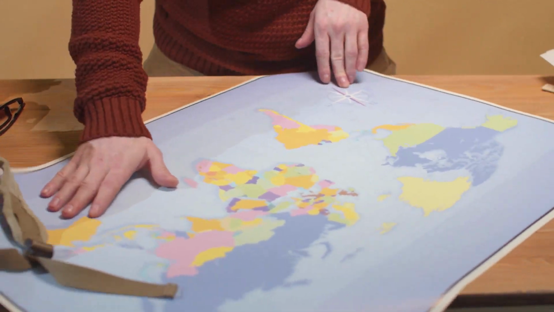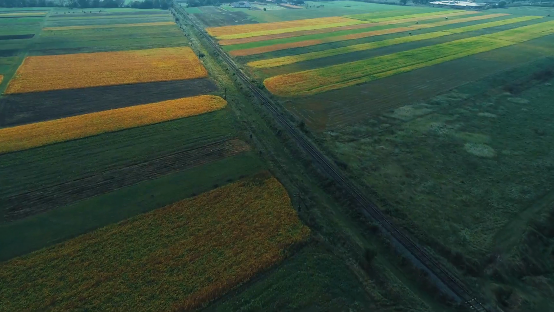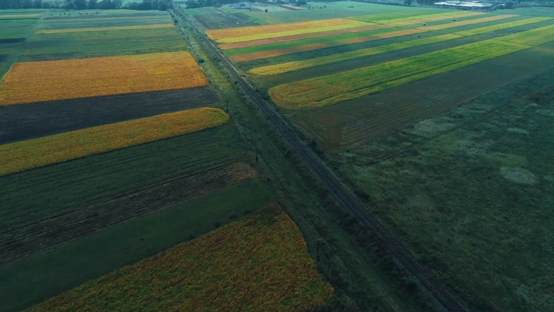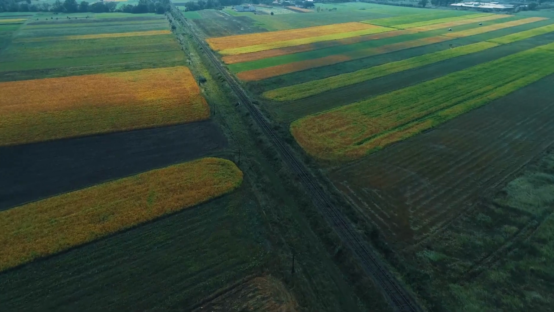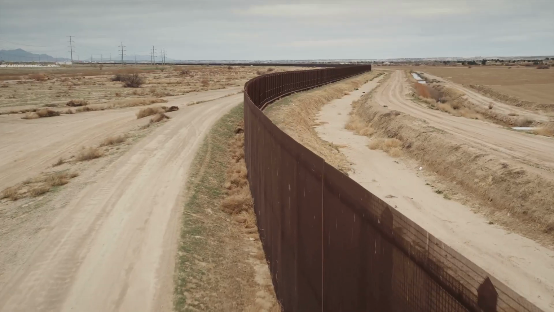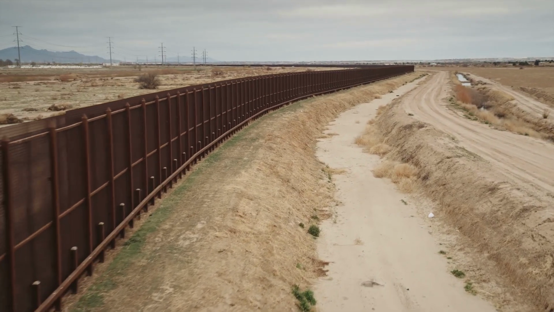Have you ever looked at a world map and wondered, why are countries shaped the way they are? Political geography is all about how humans organize and divide up Earth's surface, and at the center of this is the idea of borders and boundaries. A border is more than just a line on a map. It's what separates one political territory from another.